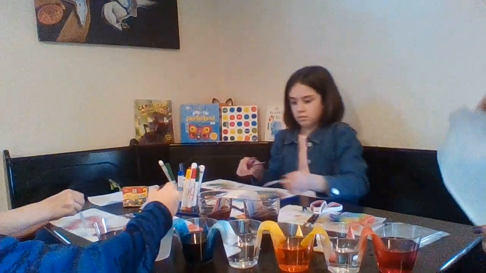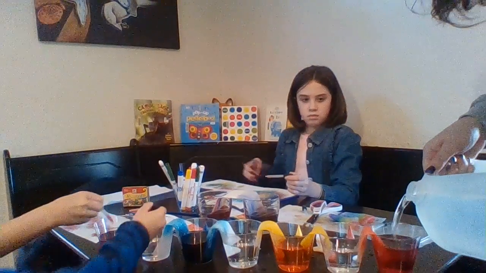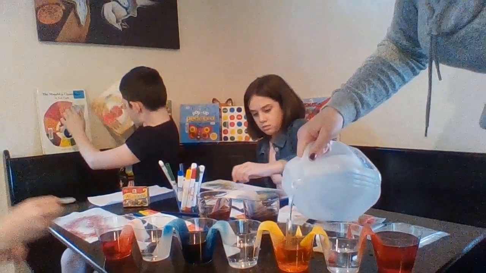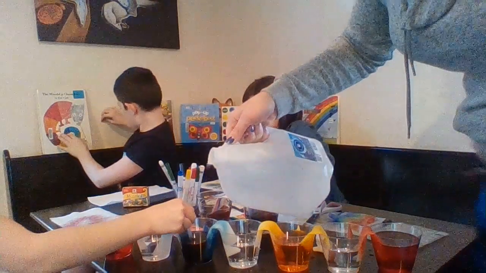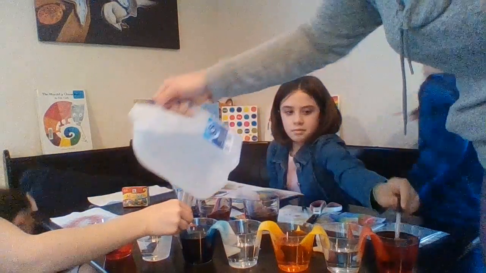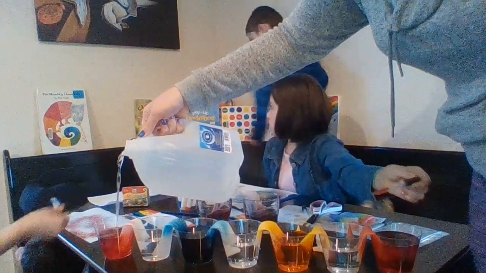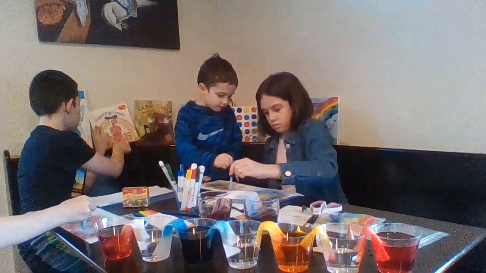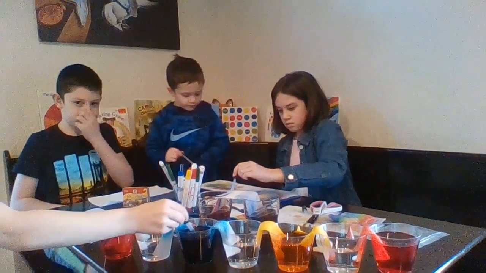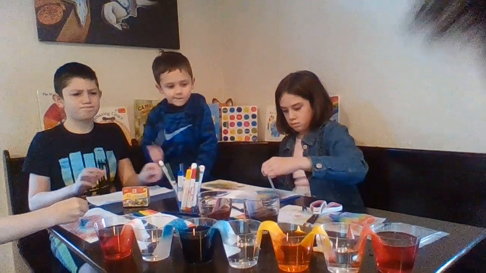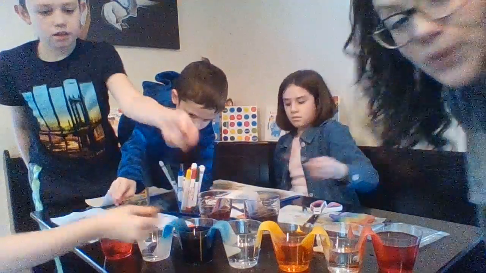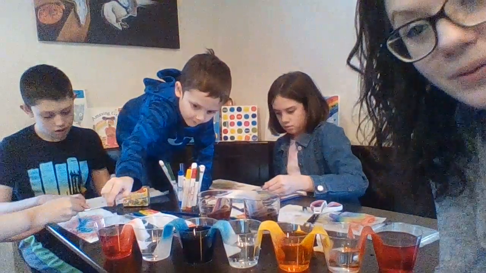I'm going to add just a little bit more water to these just to make sure the level is high enough. Sometimes with this scientific process, you have to trial and error until you really find what works better, or in this case, best. So once we've created our tie-dye art pieces and our rainbow has fully grown together, we'll catch back up with you.